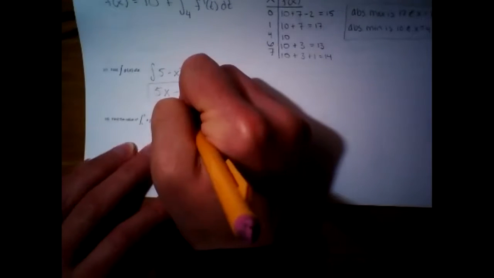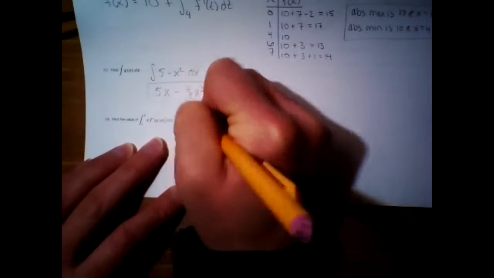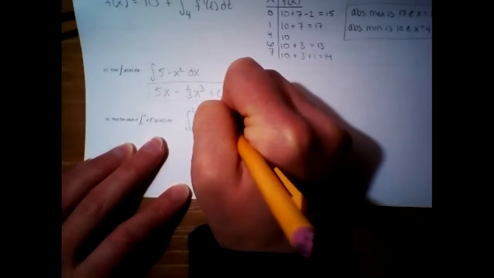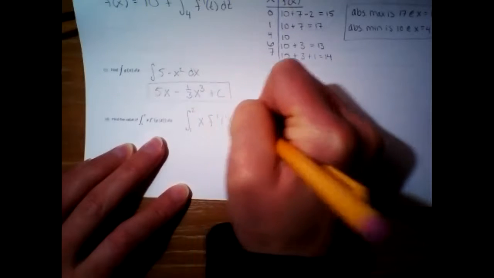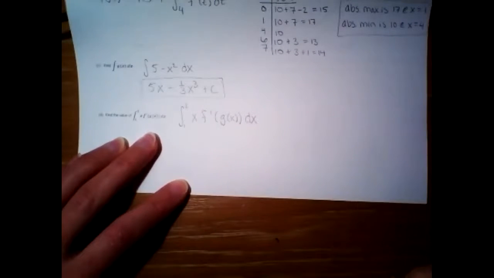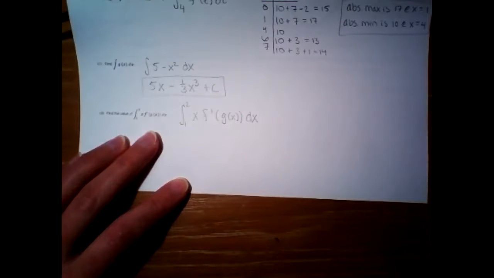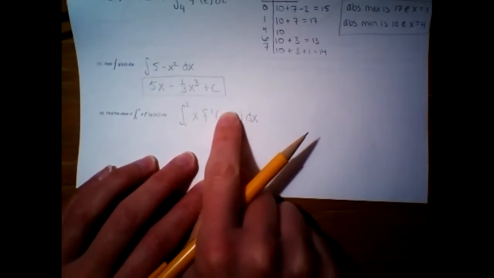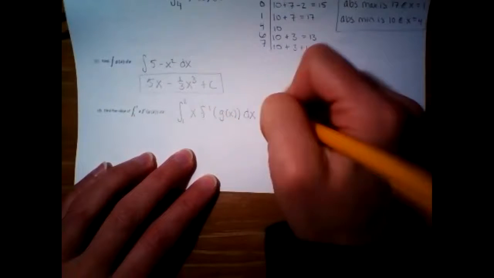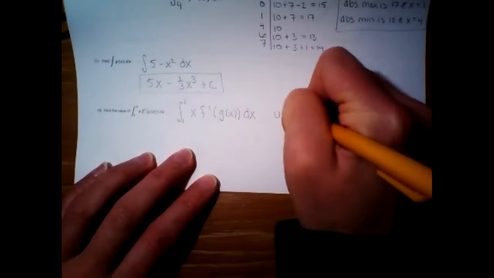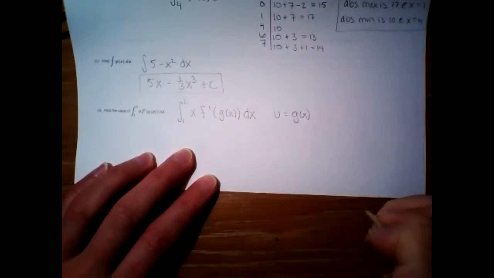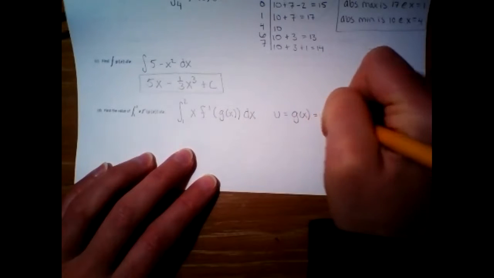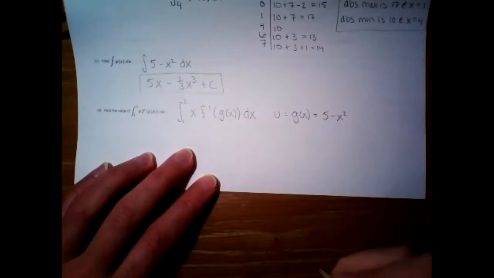All right, and this one, again, I'm going to write it a little bit bigger so we can see it. Integral from 1 to 2 of x f prime of g of x dx. All right, this is going to involve a u substitution. You have f prime of g of x. G of x is like the guts of the problem, the inside stuff. So we're going to let u equal that inside stuff, g of x, which is 5 minus x squared. That's what they told us g of x was.